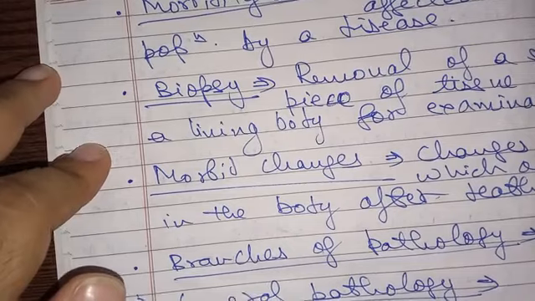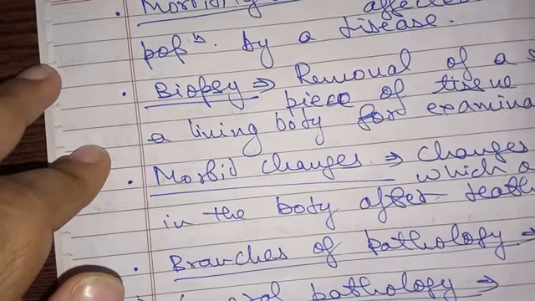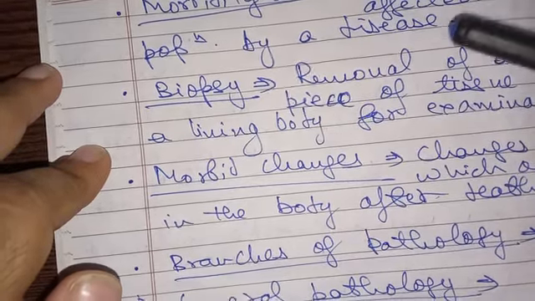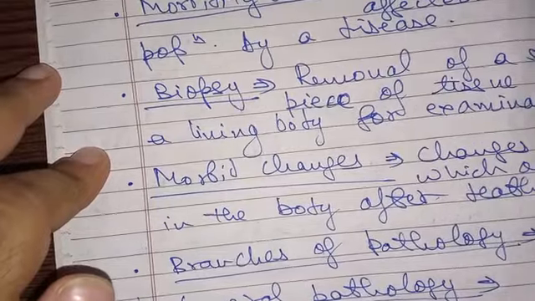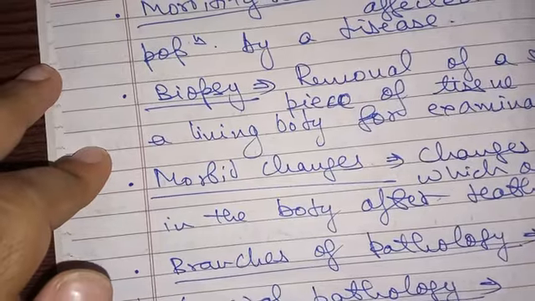So what is the difference between autopsy, necropsy, or biopsy? Necropsy means the examination of a dead body of an animal, and biopsy means removal of a small piece of tissue from the living body of an animal for examination. It is done in case of cats and dogs.